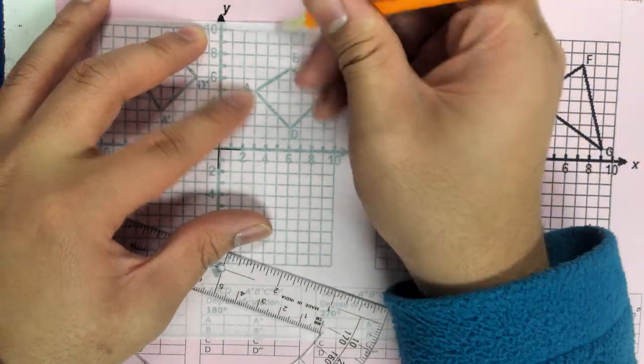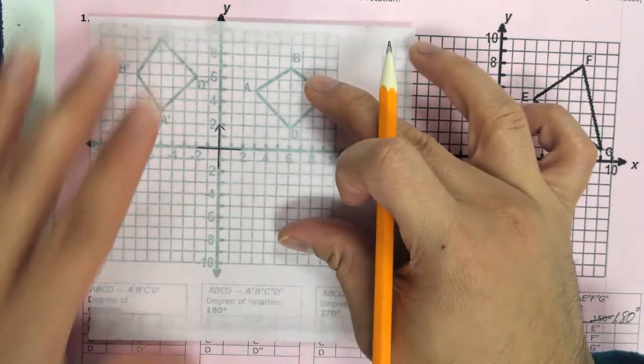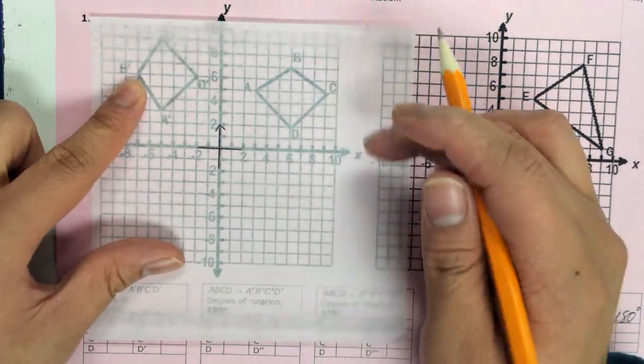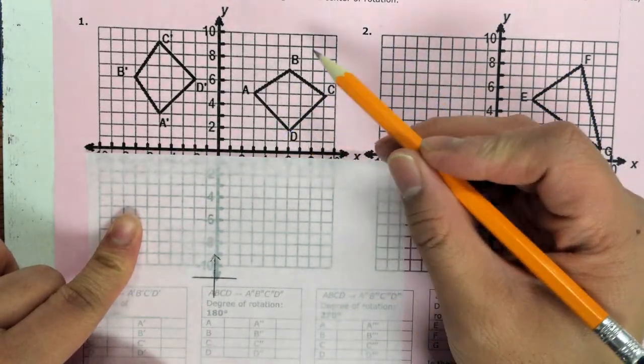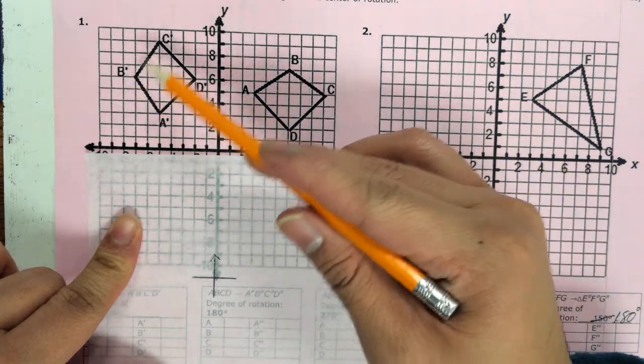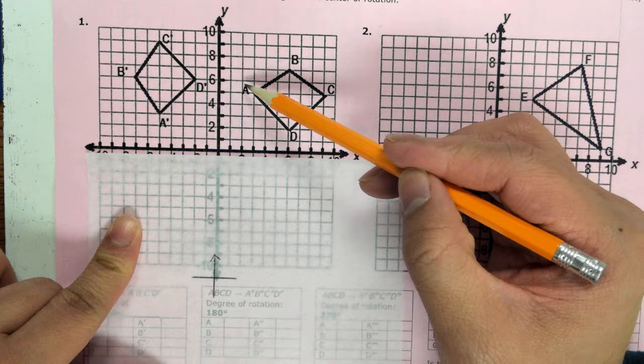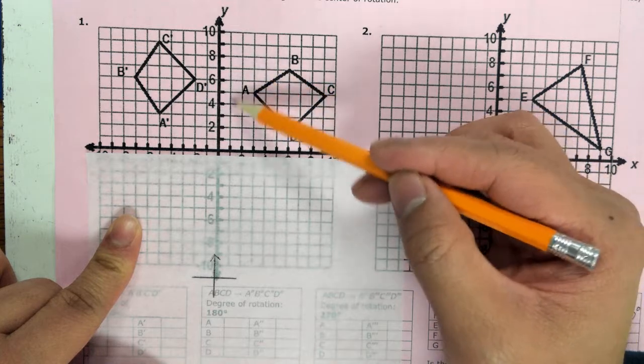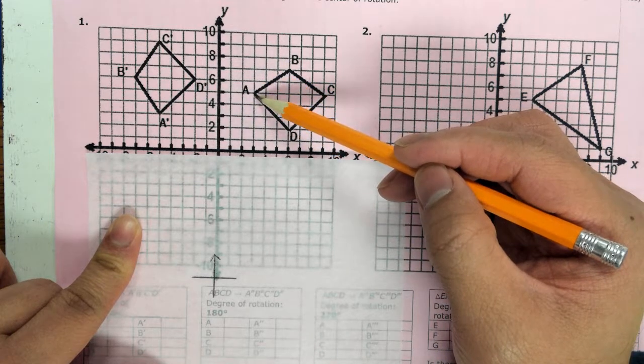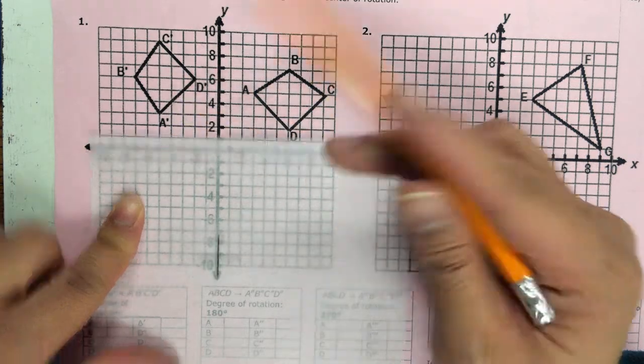Alright. Next, let's go ahead and trace out our points. Over here, we have two figures. A, B, C, D with A prime, B prime, C prime, D prime. As we discussed previously, the letters without the primes, this is your pre-image. A is the original. A prime is the image, the second.